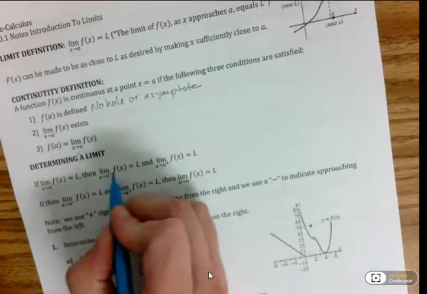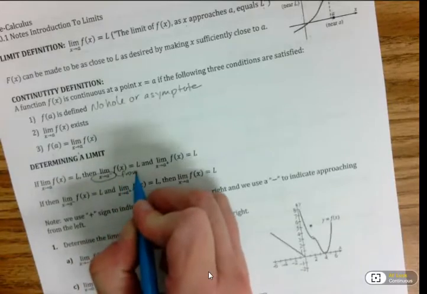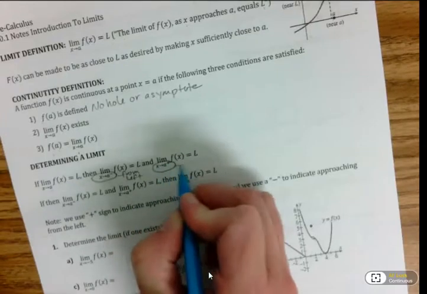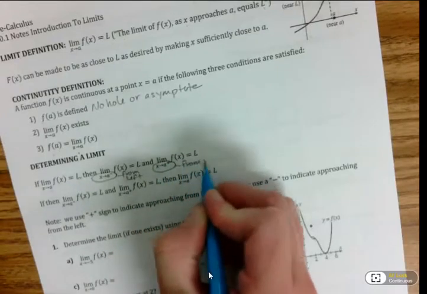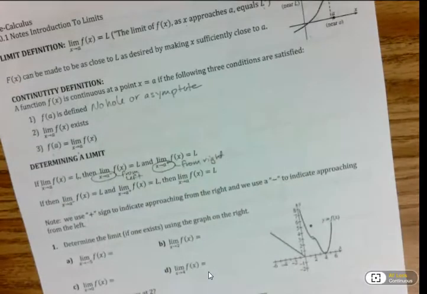So right here, this is from the left and this is from the right. So that doesn't make the number negative. It's just talking about from the left or from the right.